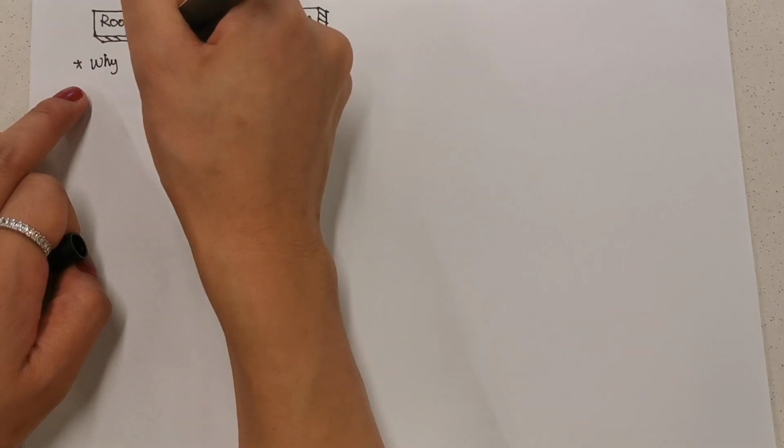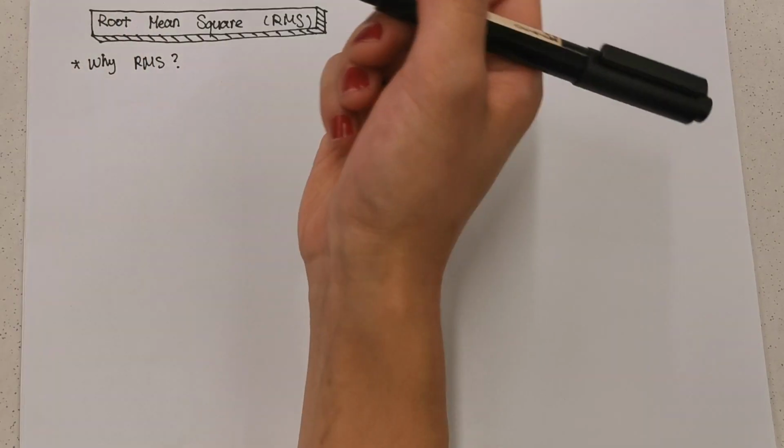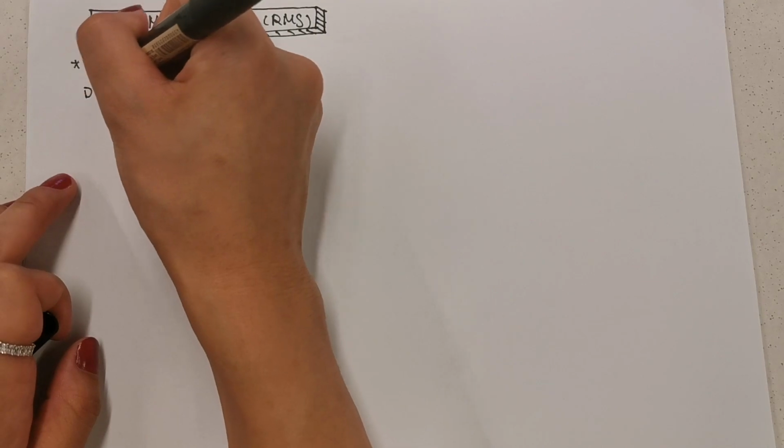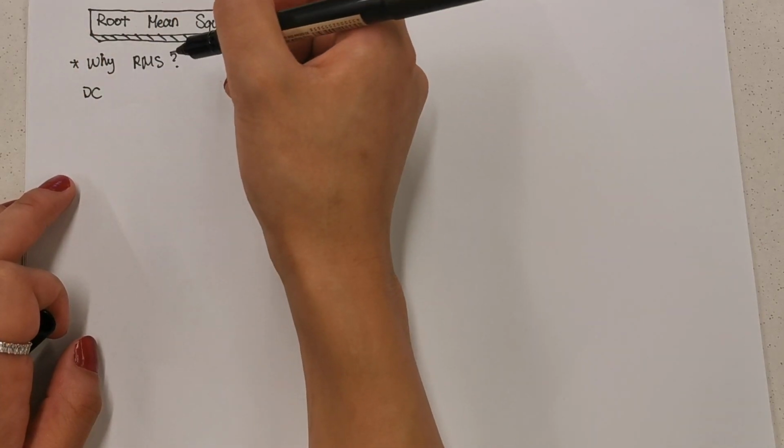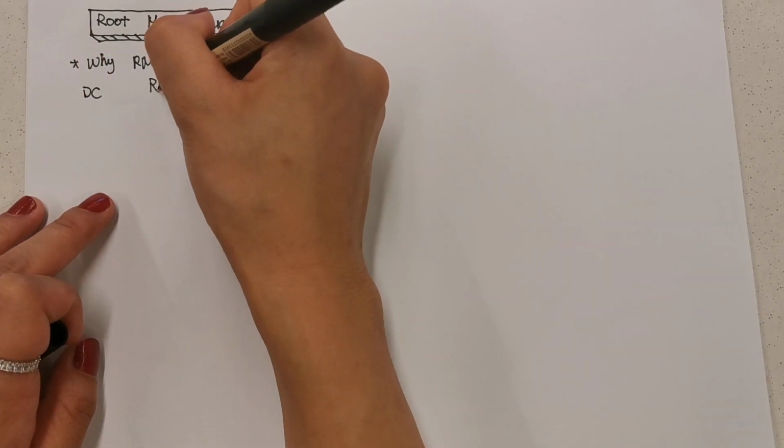Hi everyone, in this video we are talking about root mean square, aka RMS. Why do we need RMS? In a DC circuit, if we want to calculate the power, it's easy.